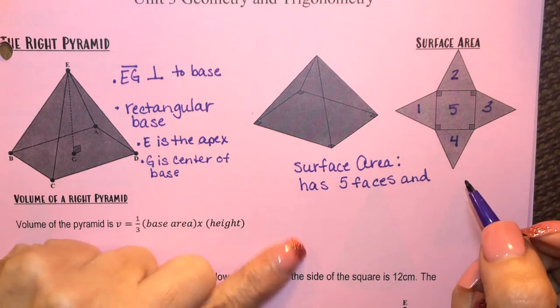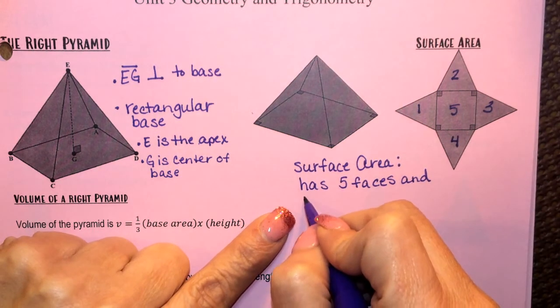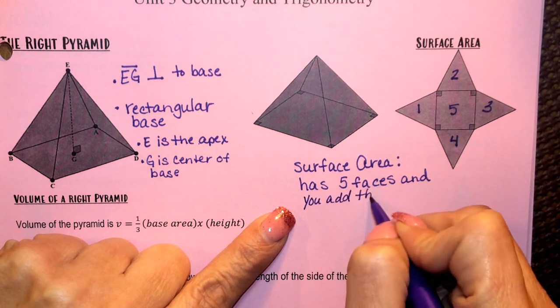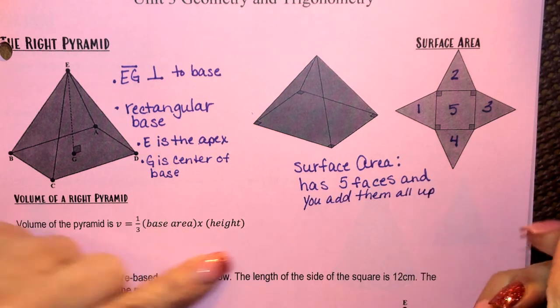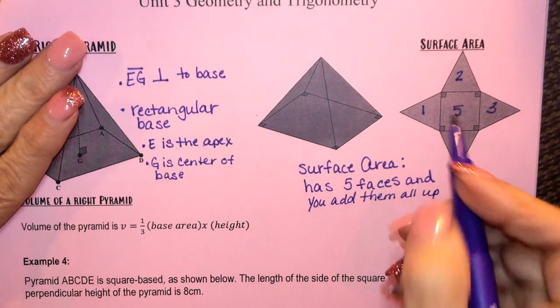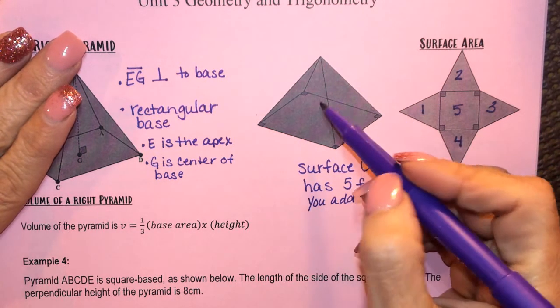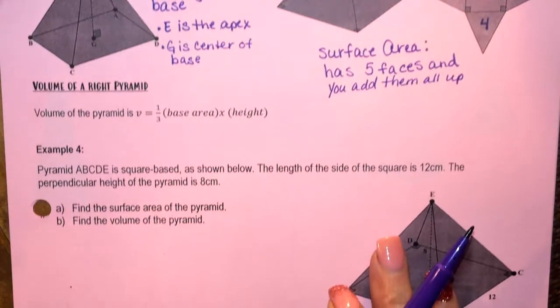We're going to add them all up. So I'm just going to say it's 5 faces, and you add them all up. And that would be your total surface area. The main thing is what it looks like. Okay? So I'm going to have questions I'm going to ask you about surface area, and we're going to have to try and muddle through and figure those out.